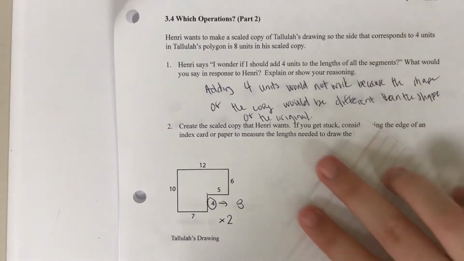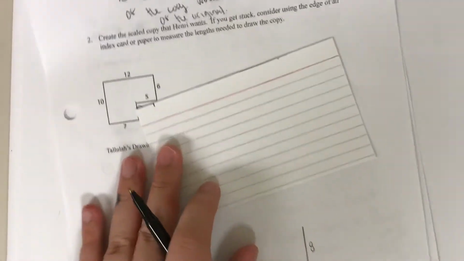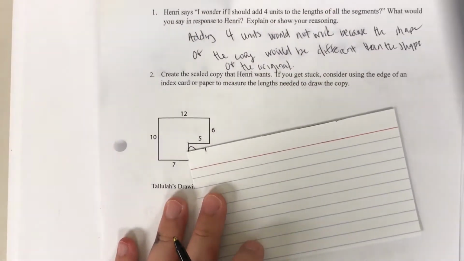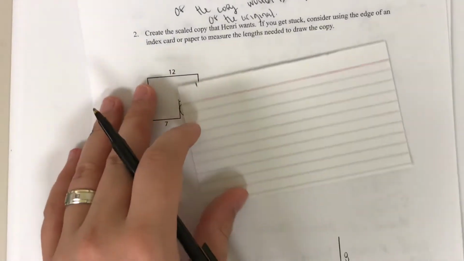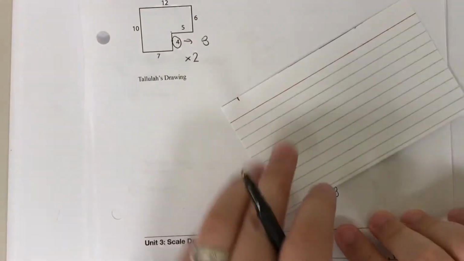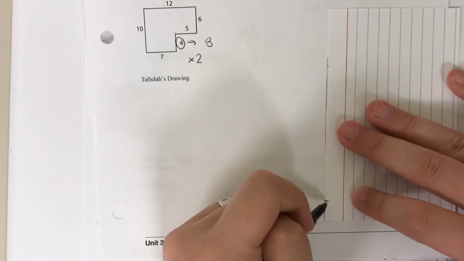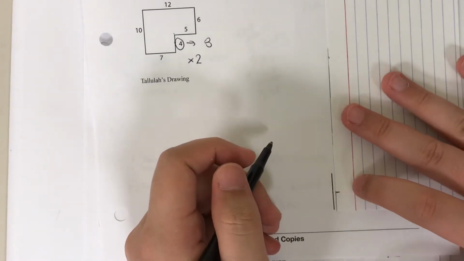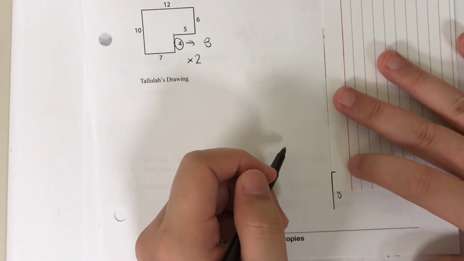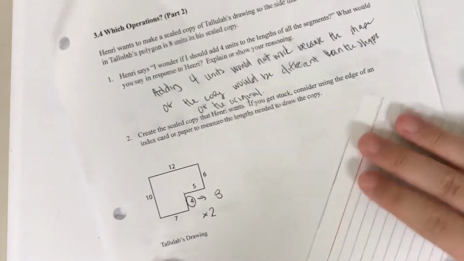And now I know I'm going to go 5 across. I know that some people cannot see because this is not conducive to that. So that's my 8 units. All I did here, again, I want to reiterate: I measured the original, that's where 4 is, and basically I drew a line and then I doubled that line. So now I'm going to do the same for each side.